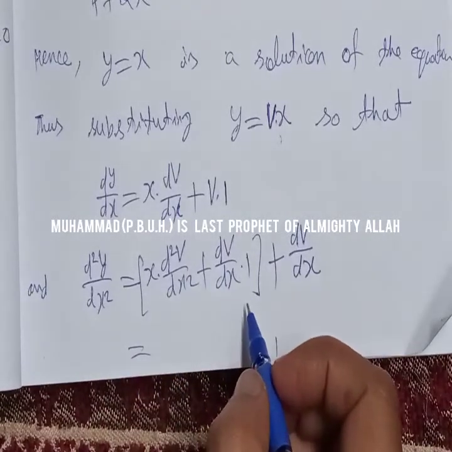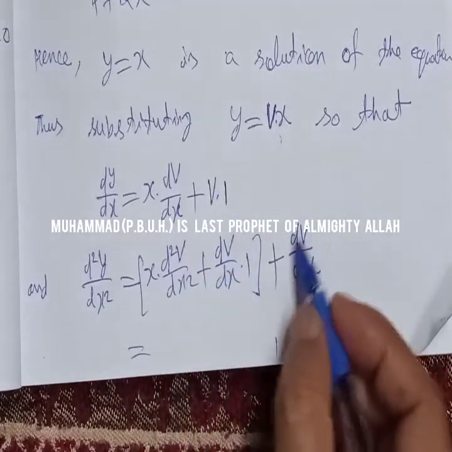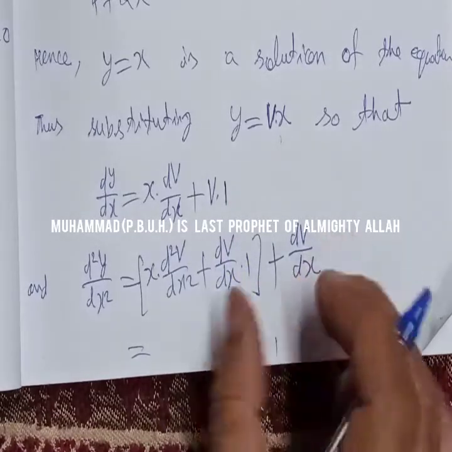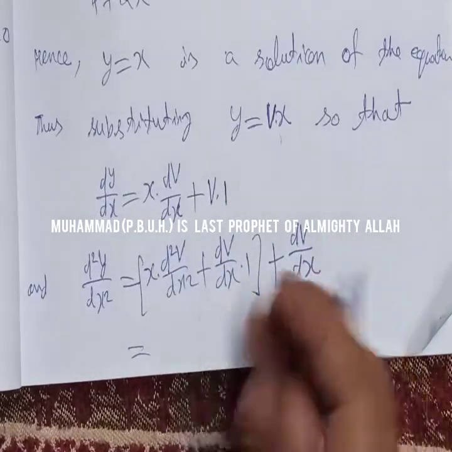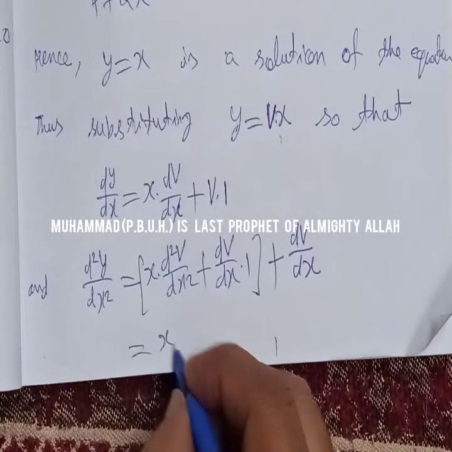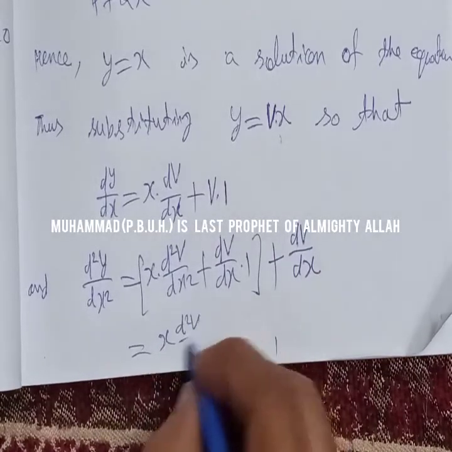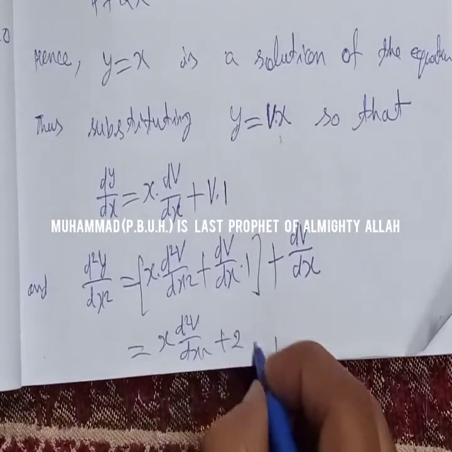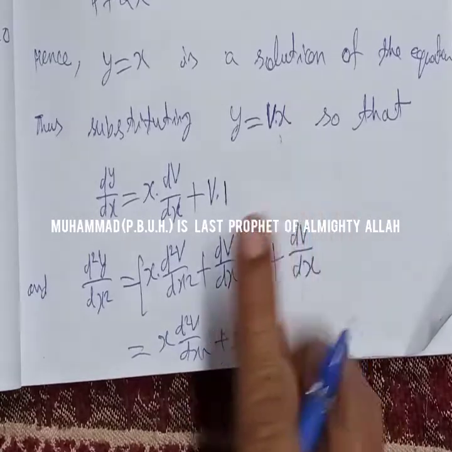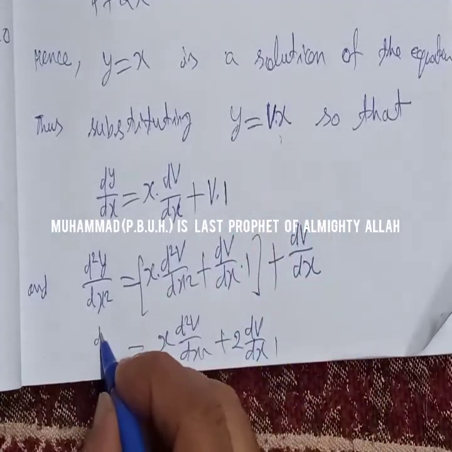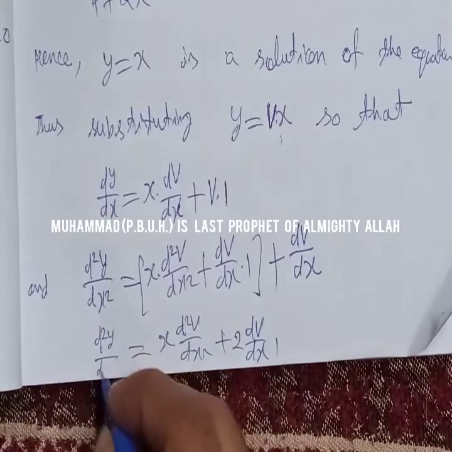These two terms are like terms, so we can add them up and we get x d2v over dx square plus 2 times dv over dx. This is the value of d2y over dx square.